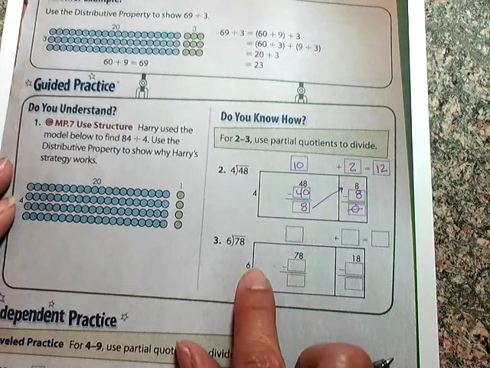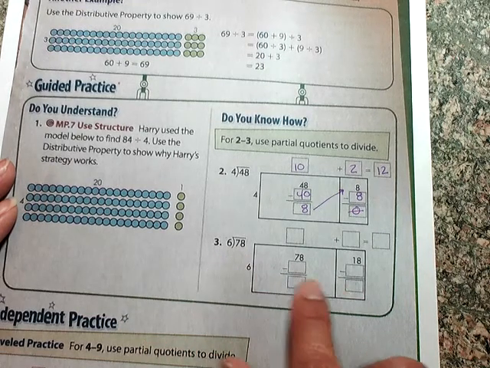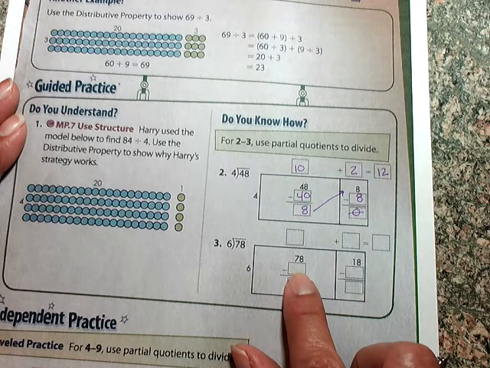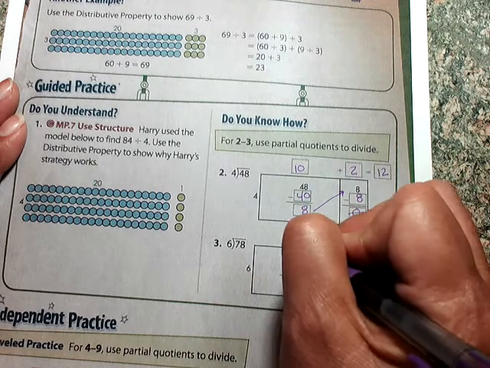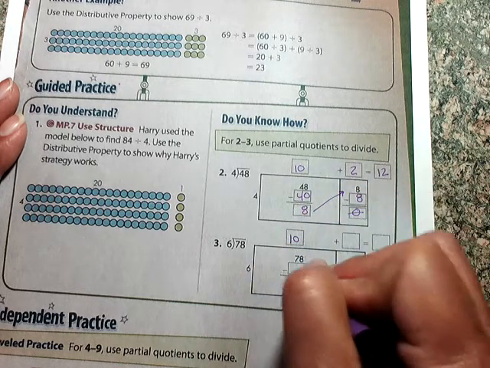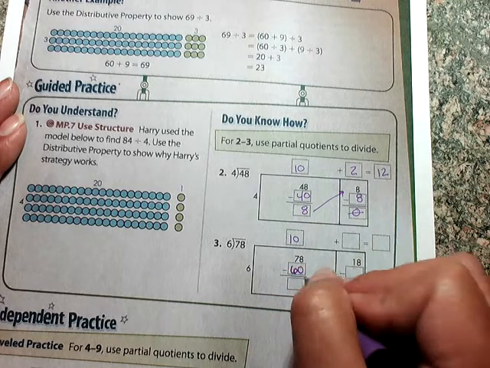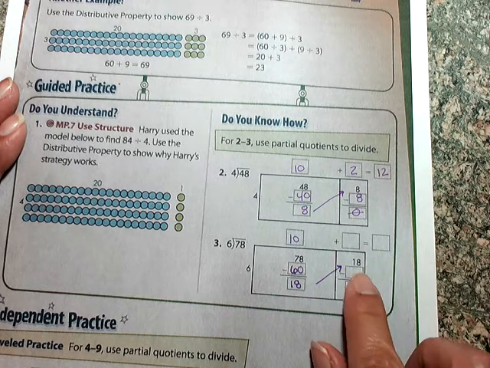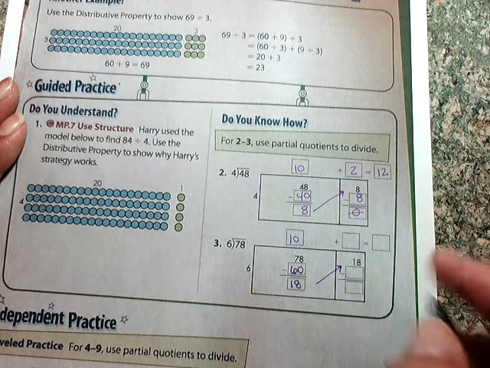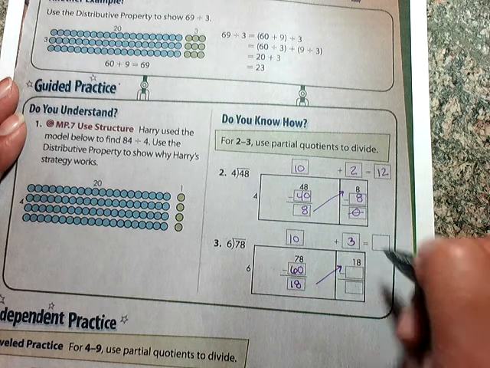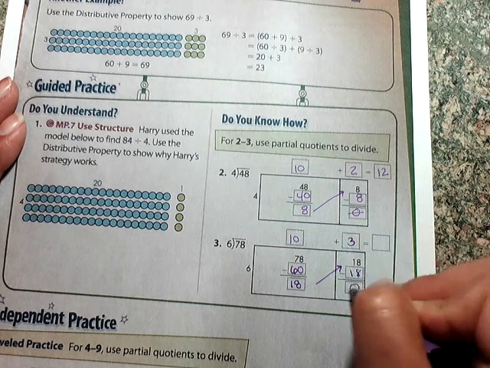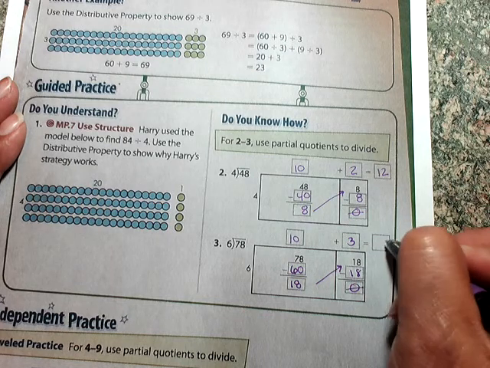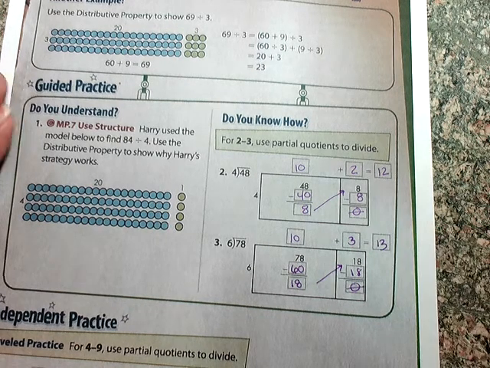All right, again, I've got 78 divided by 6. So again, I look and I go, 6 times what is going to give me close to 78? Well, I like my tens. So 6 times 10 is 60. And I subtract that and I've got 18. And so I take the 18, I put it over here. And I said, oh, I know that 6 times 3 is 18, which gives me 0. So 10 plus 3 is 13. Okay, so this is the model that we did.